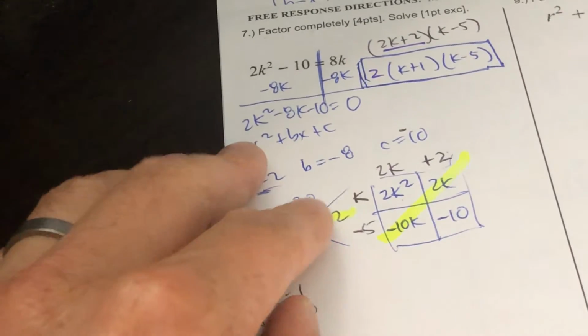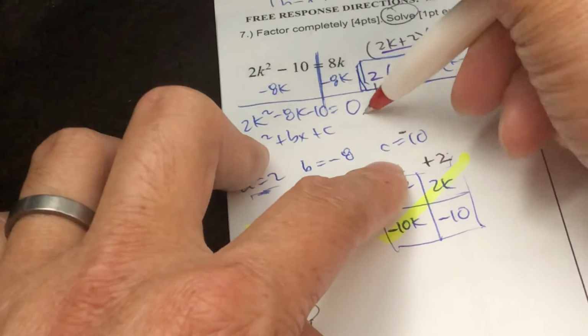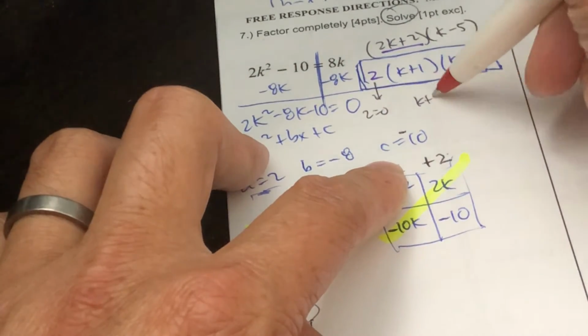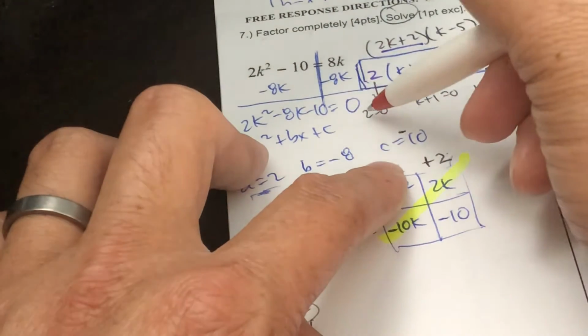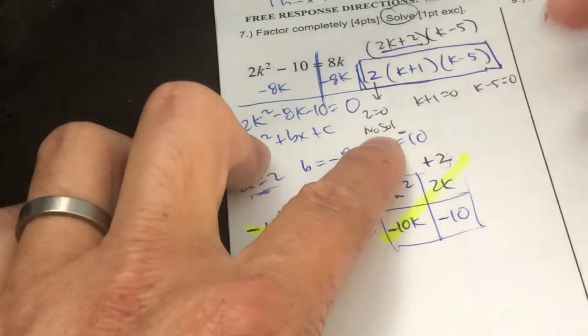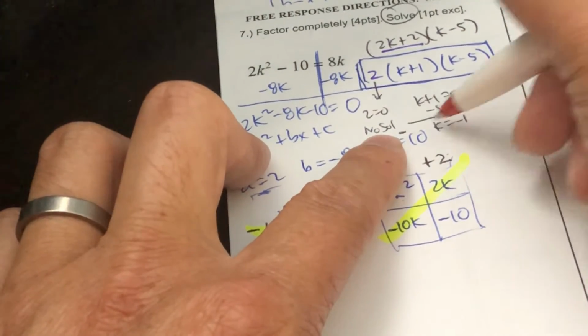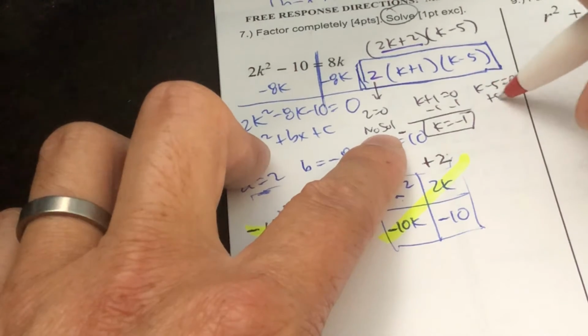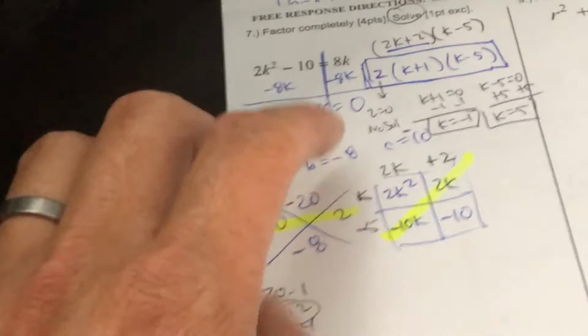Okay, how do you get the extra credit? Well, to solve, you set each of these equal to 0, and you just solve for k. Well, 2 is never equal to 0, so right here they call that no solution, so you don't need to know that. Subtract 1 from both sides, you get k equals negative 1. There's one solution. And then add 5 to both sides, you get k equals 5. That's the other solution.